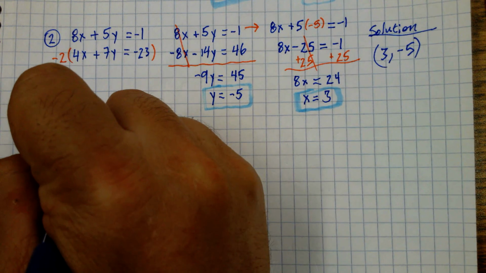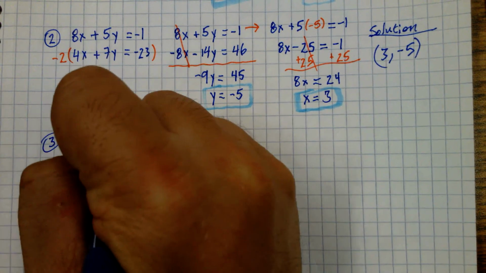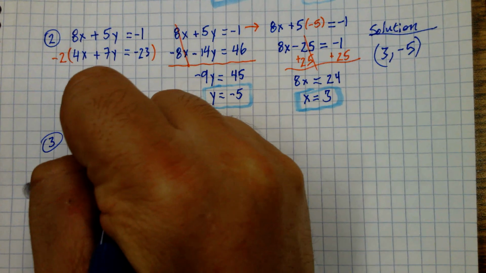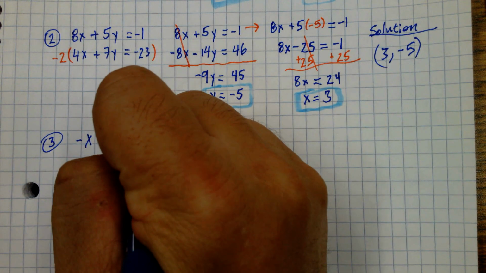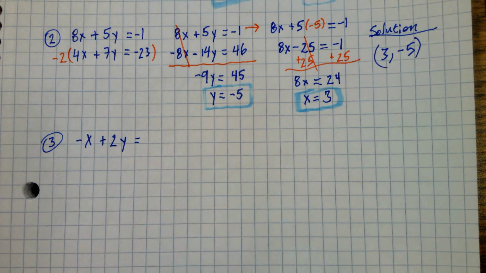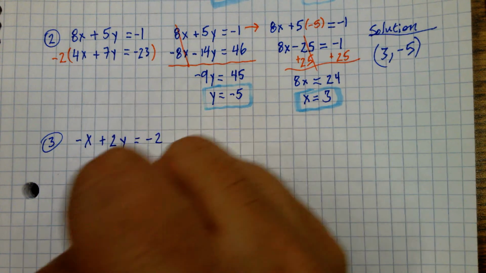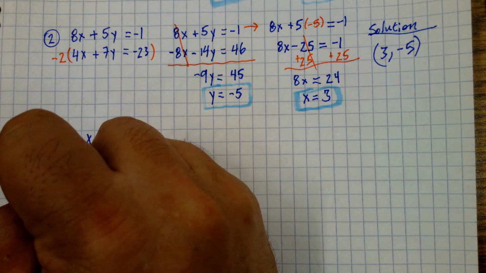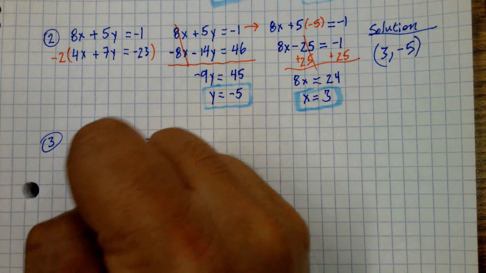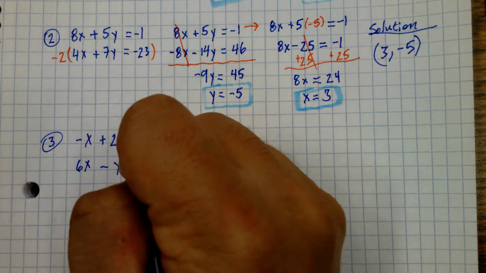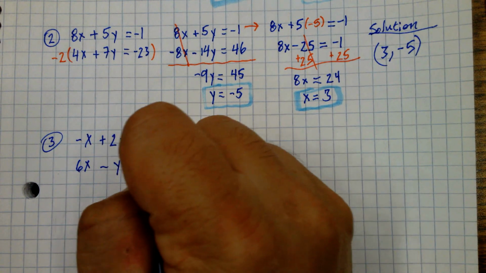Negative x plus 2y equals negative 2, and then 6x minus y equals negative 43.